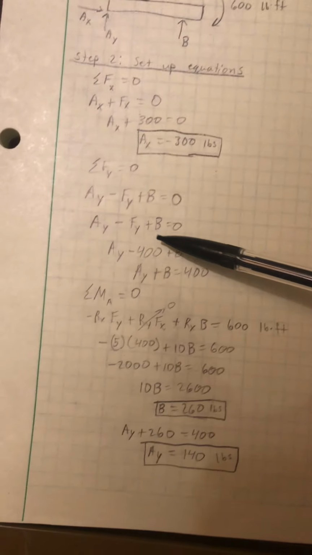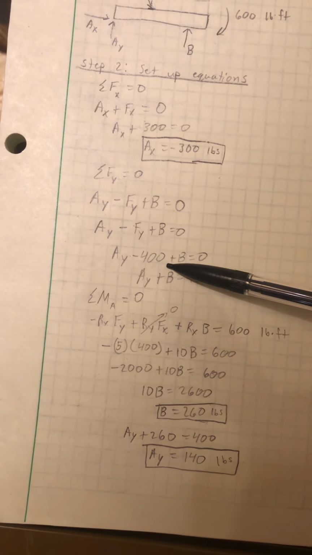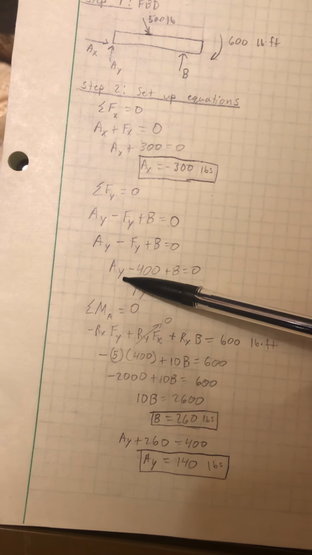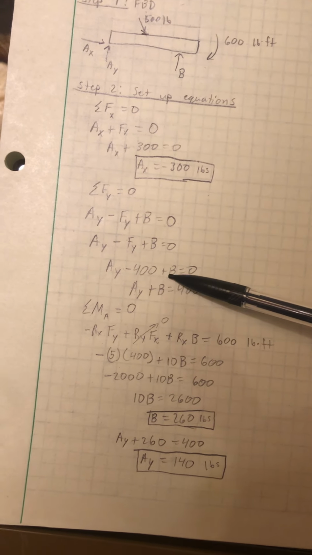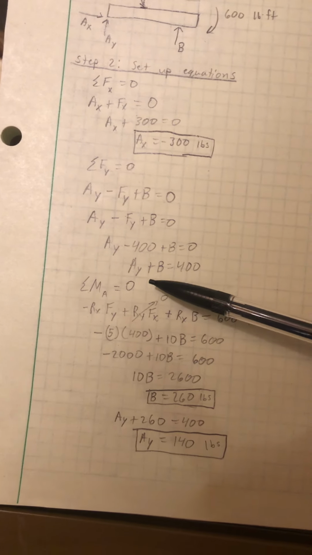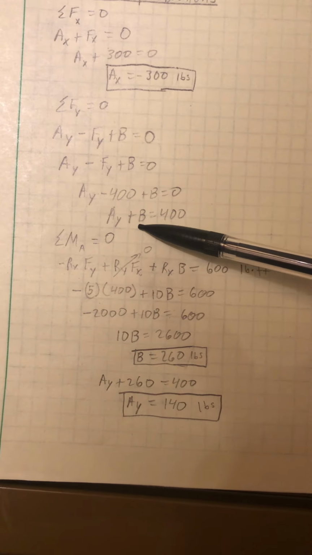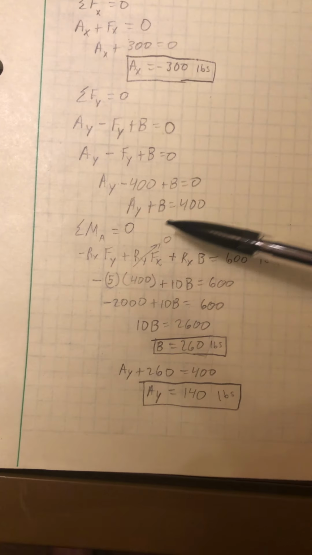And I found over here, like I said, that FY equals negative 400. Since it's going down, it's in the negative direction. So AY minus 400 plus B equals 0. We have two unknowns from this equation, AY and B. So I finished that there.